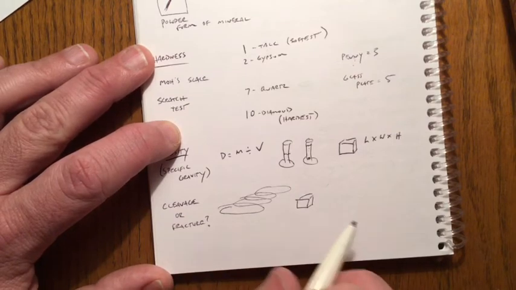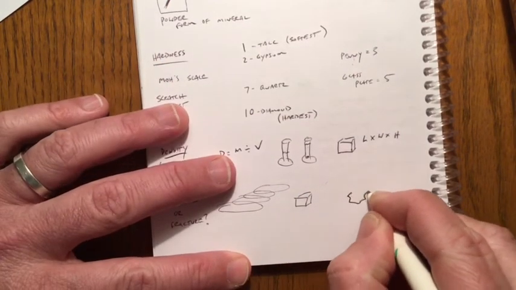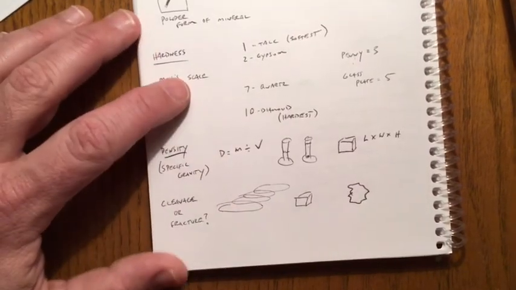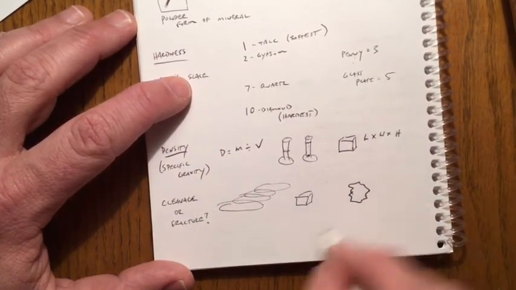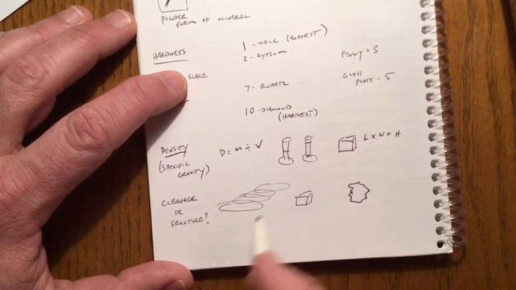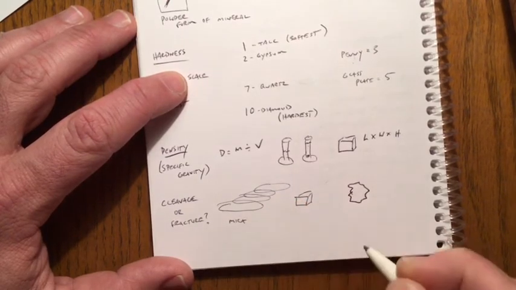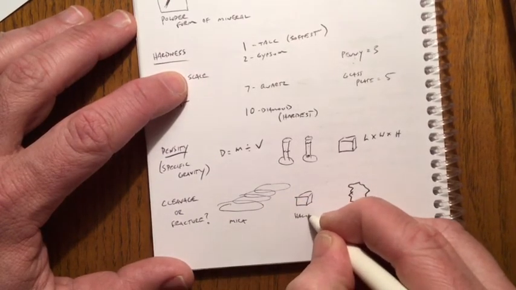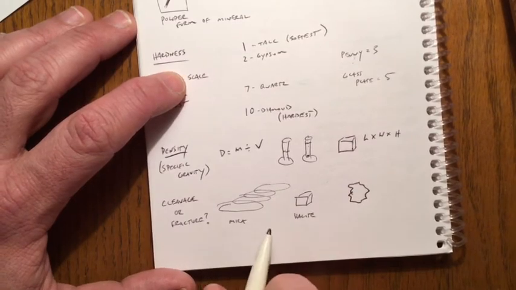You're testing how it breaks apart. If it's fracture, it tends to be kind of irregularly shaped. When it breaks apart, there's no specific pattern. For mica, it breaks off in flat layers. Halite has a cubic shape, it breaks into cubes.